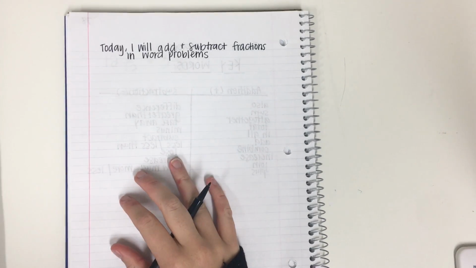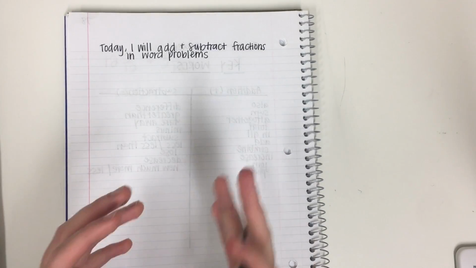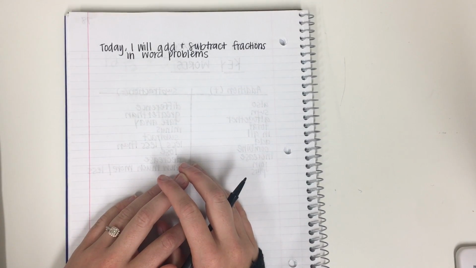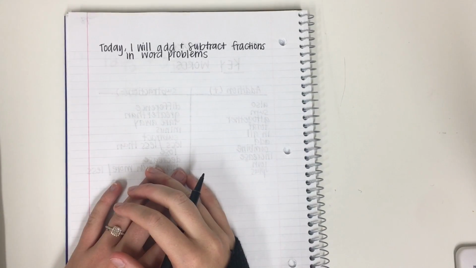Okay, let's write down a word problem together, and then I'm going to show you the steps to tackle it, and then we're going to look at the two different ways that you could go about adding or subtracting the fractions, and then I'll give you one to work on tonight.